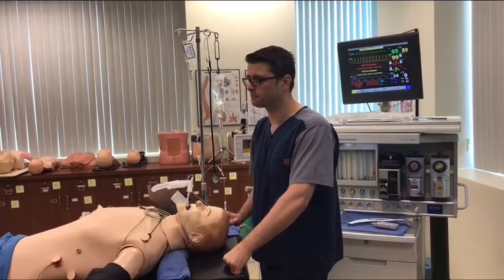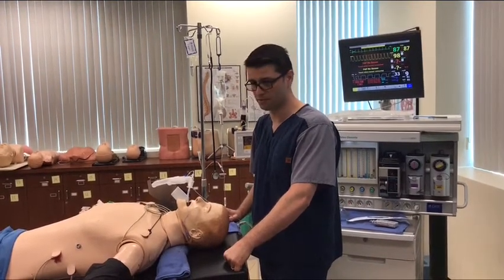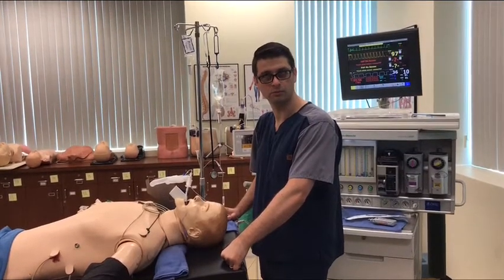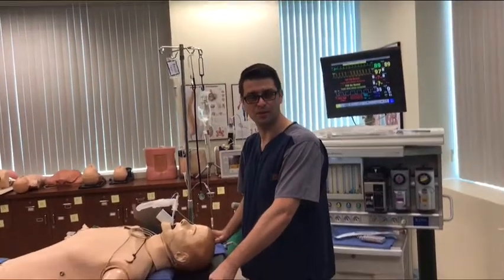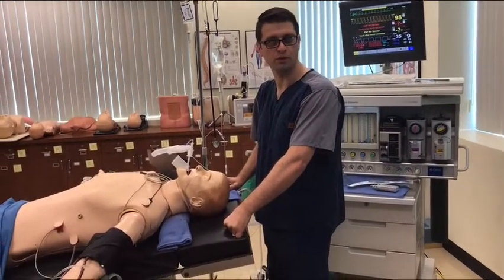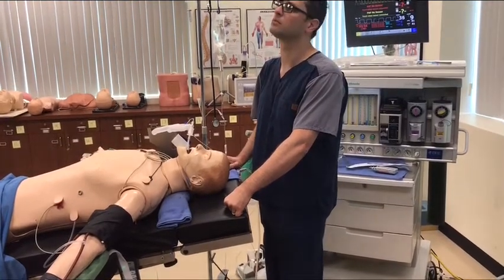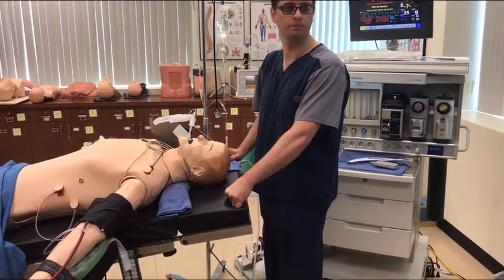I didn't learn it for this procedure, but I would probably give about 2 milliliters. How much is 2 milliliters? 0.2 times... okay, so that's 0.4. 0.4 milligrams. Yes.